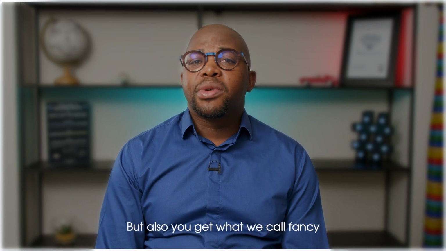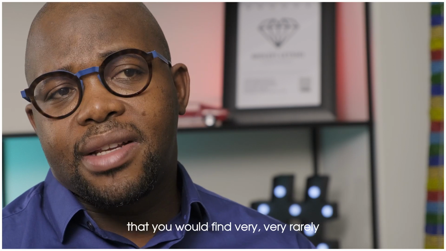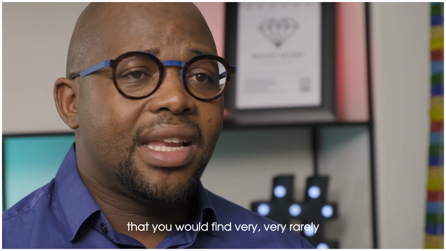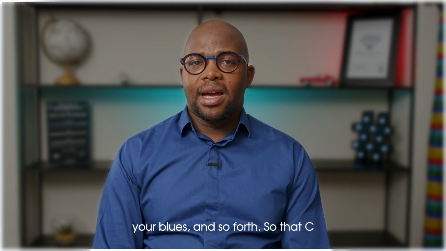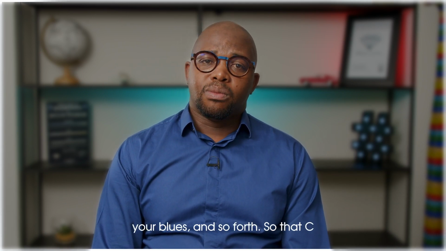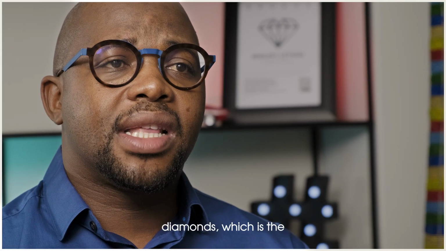But you also get what we call fancy colors, and these are colors that are very rare, that you would find very, very rarely once in a while. These are your pinks, your reds, your blues, and so forth. So that C specifically speaks to that part of the diamonds, which is the color.